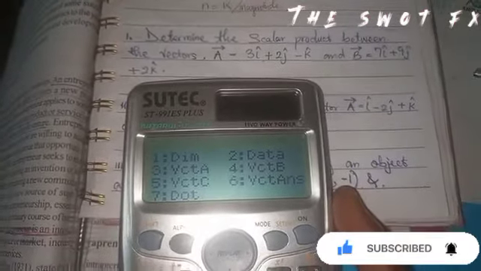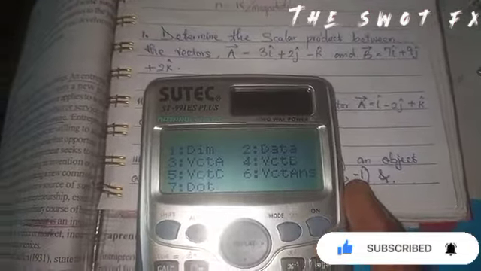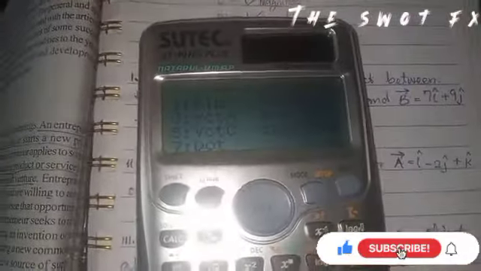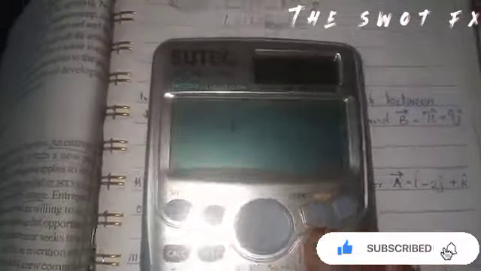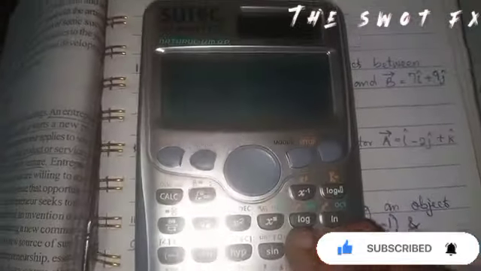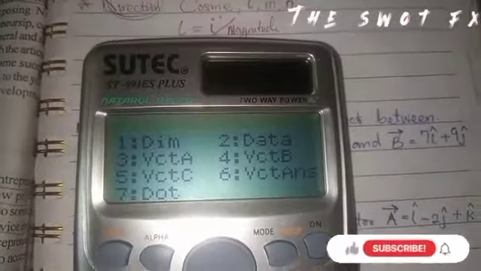Meaning what you need to press now is 3, then shift 5 again, then press 7, then shift 5 again, then press 4.